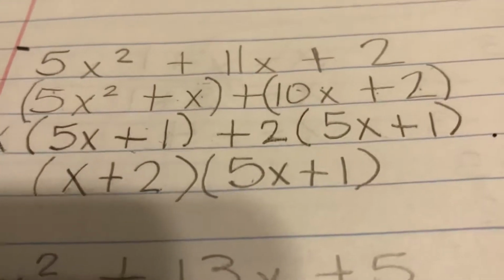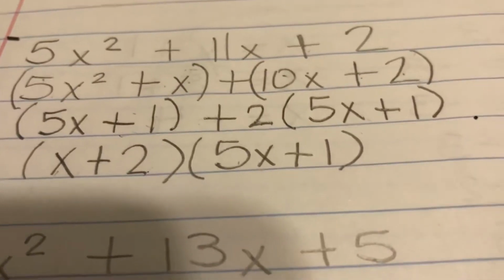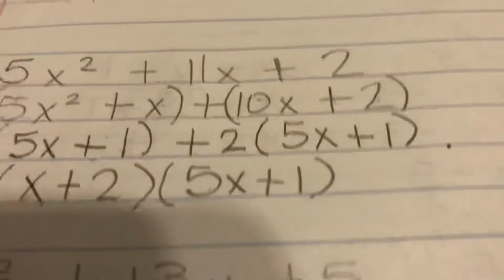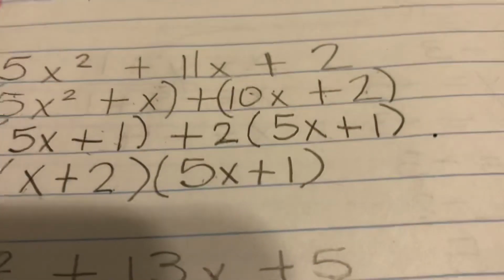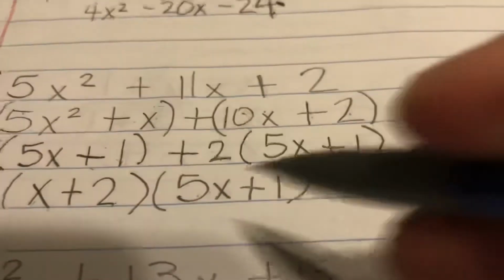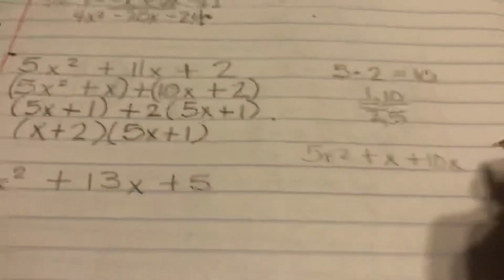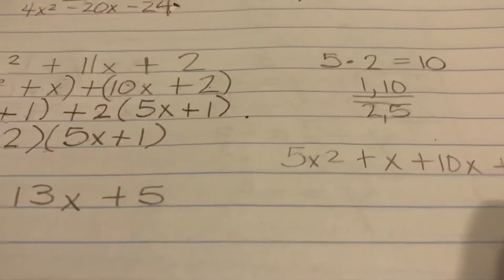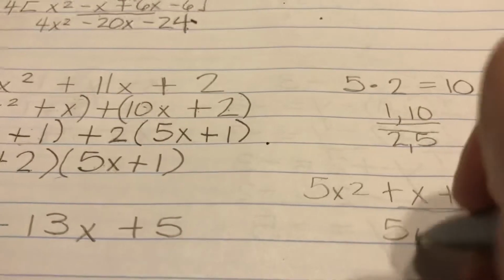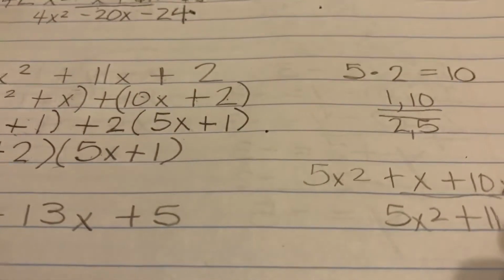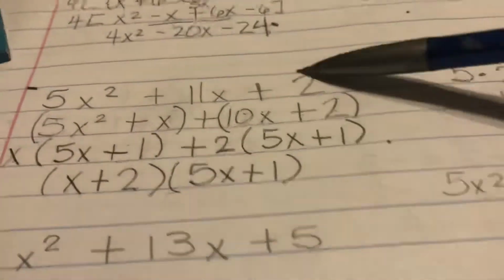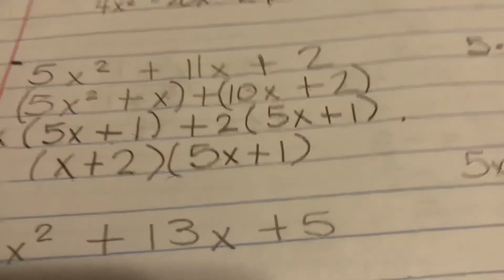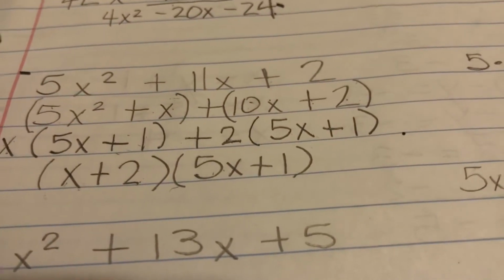So I'm going to just go back and check it. X times 5x is going to give me 5x squared. X times 1 is going to give me x. 2 times 5x for my inner terms is going to give me 10x. And then 2 times 1 is going to give me 2. Combine it, and I get 5x squared plus 11x plus 2. And it brings us right back to this.